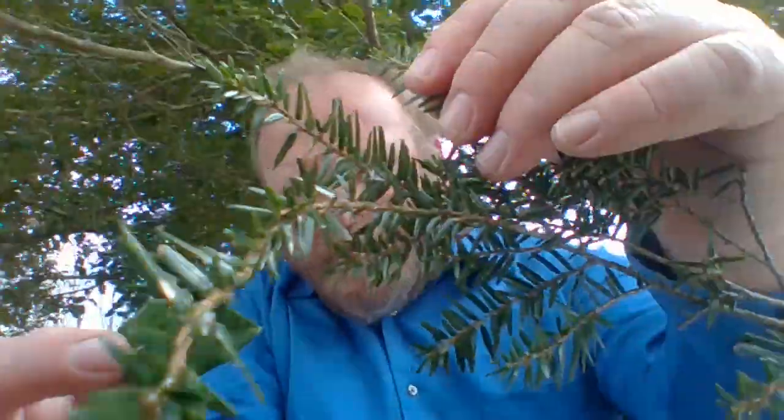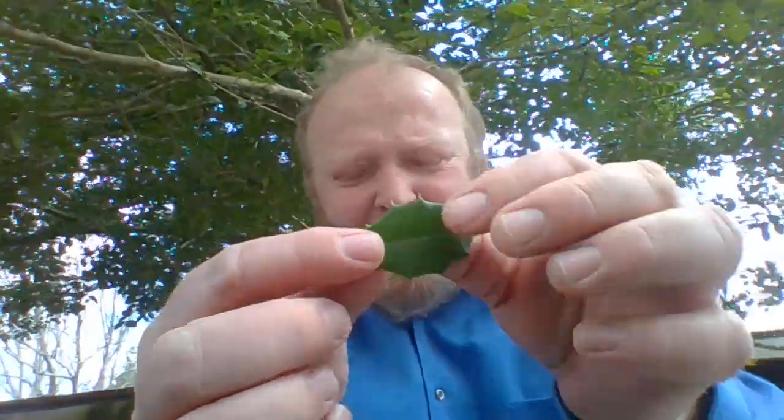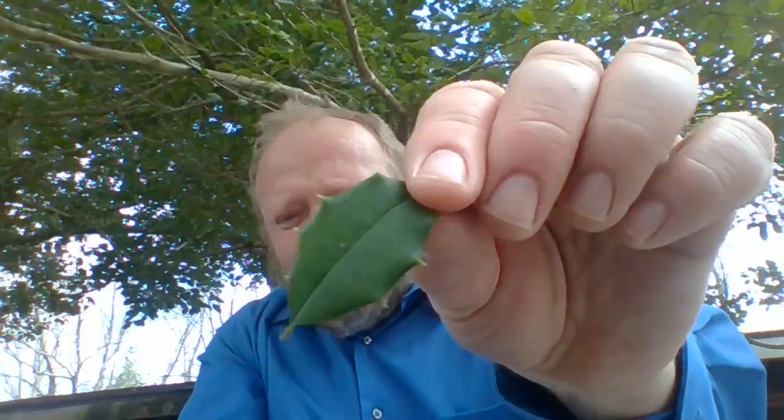So all the evergreen trees, the trees that don't lose their leaves in the fall, have hard or thick, waxy leaves, right? And that helps them keep the water in. The tree is still basically dormant for the winter.